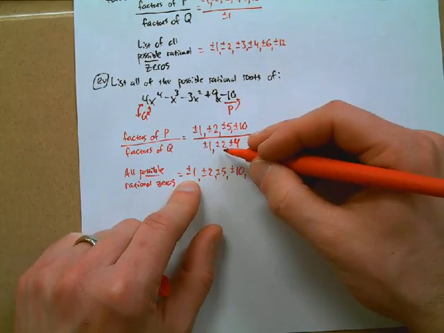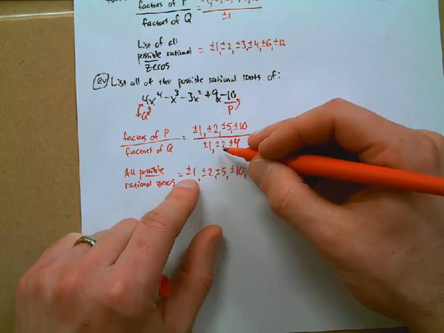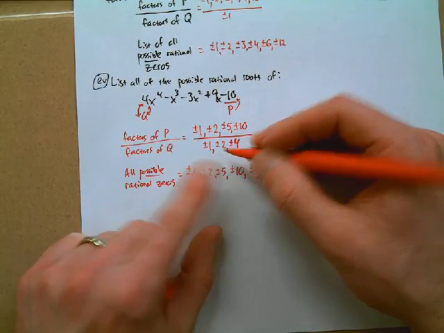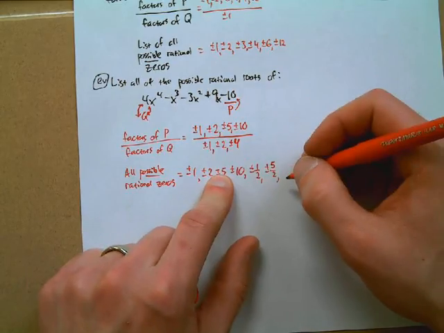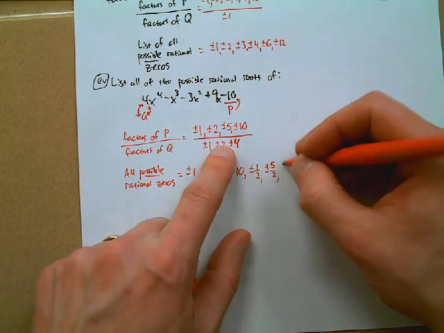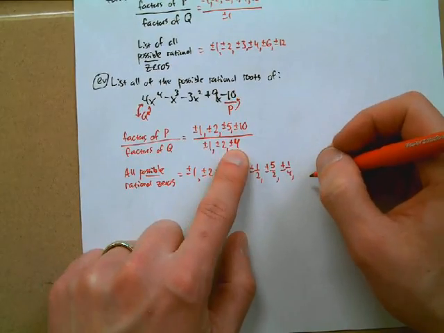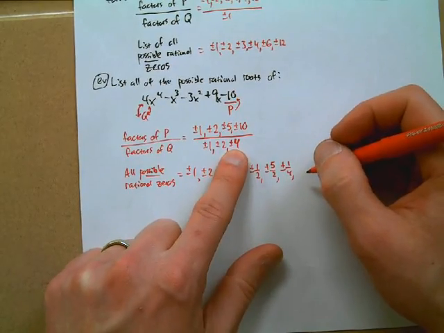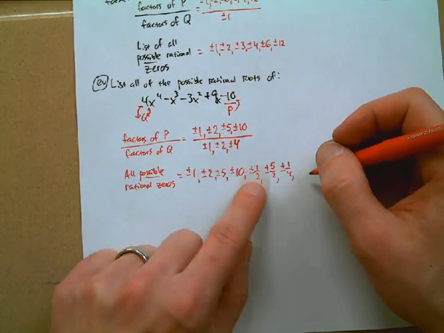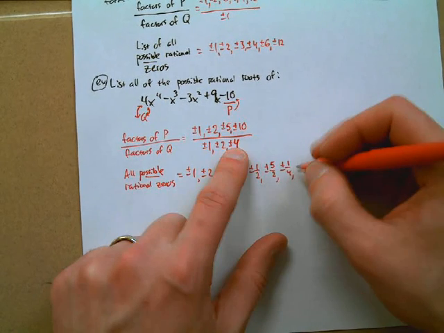Oh crap, and I gotta do 4. 1 over 4. 2 over 4. Do I have to list 2 over 4? 2 over 4 is the same thing as 1/2. I already have it. 5 over 4, I don't have that. 10 over 4, do I have to list that one? 10 over 4? No, that's 5 over 2.